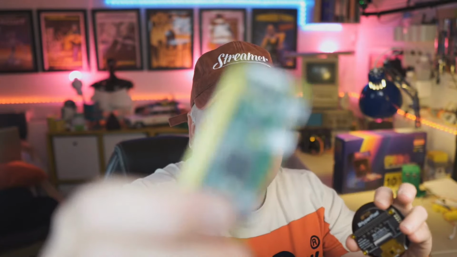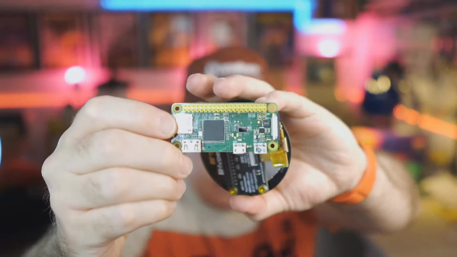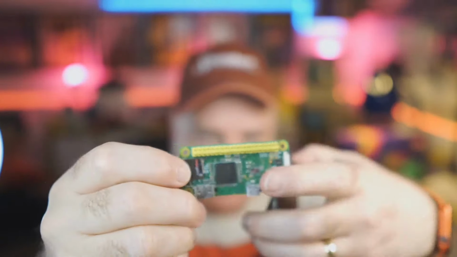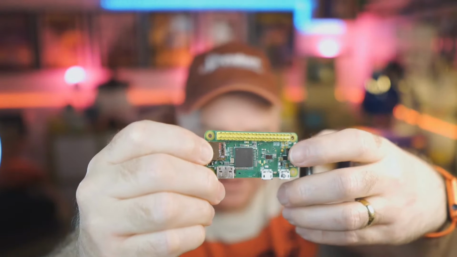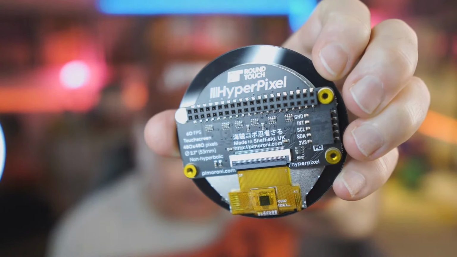I just have to very carefully prise this off without damaging the screen. So yes, this is a Zero. It's not a 2, it's the Wi-Fi version. If I can get that to focus for a second, you can see it's got the shiny little metal thing just there, and that's the Wi-Fi and Bluetooth. And yeah, they make the Hyperpixel, so that's another one of their displays. That's the round Hyperpixel display. I bought this quite a while ago.